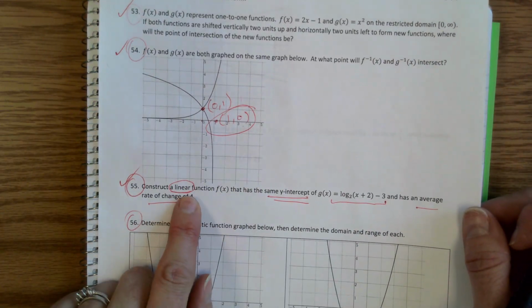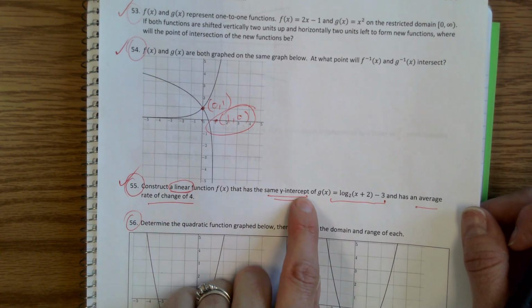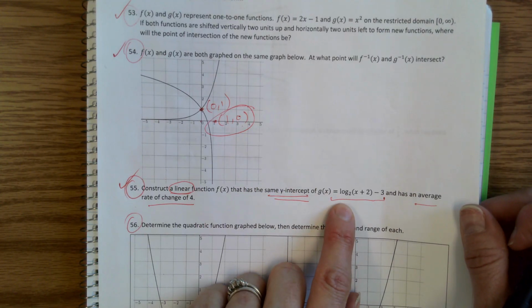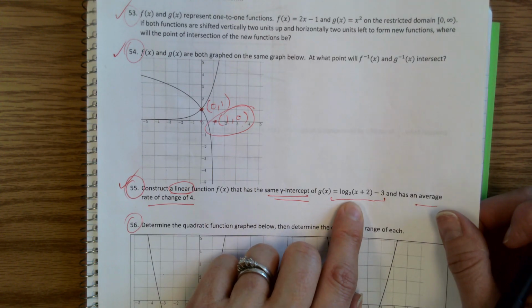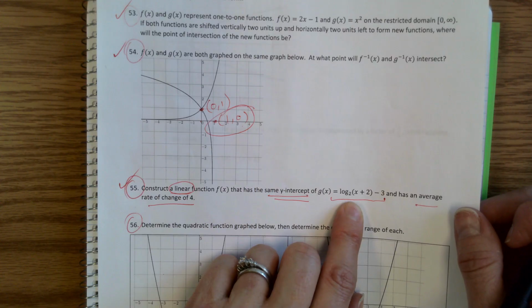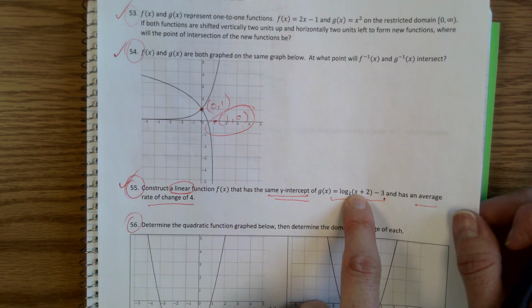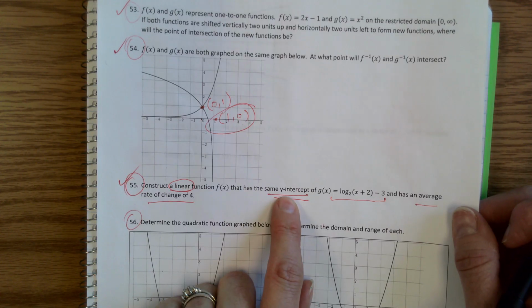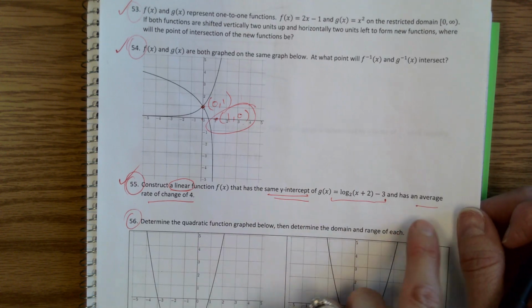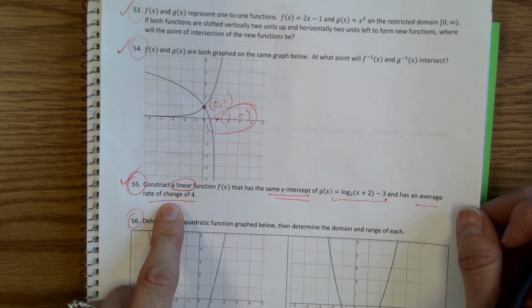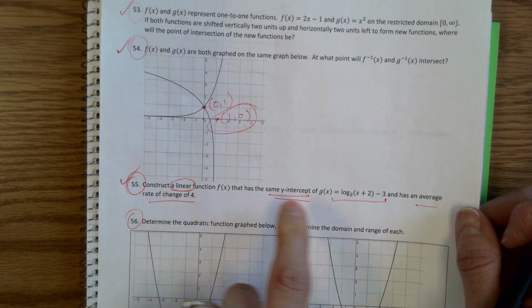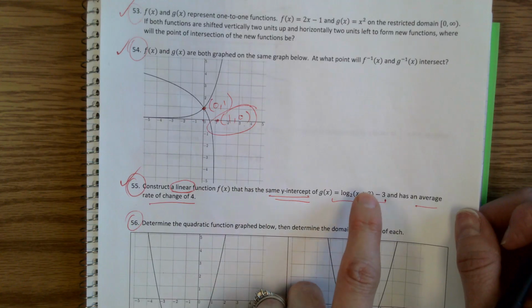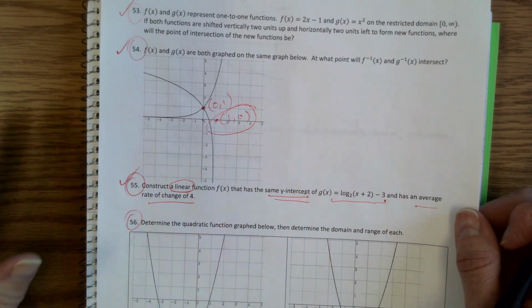This is find the equation of a line that has the same y-intercept as g. Well, how do you find y-intercepts? We wrote it on the other page. You find y-intercepts by plugging 0 in for x. So if you plug a 0 in here, what do you get as your answer? That would be the y-intercept for your line, or b. So that's how you find b. Average rate of change is your slope. So they've told you slope is 4. You can find b by finding the y-intercept of this function here, and then you can find the equation of the function.